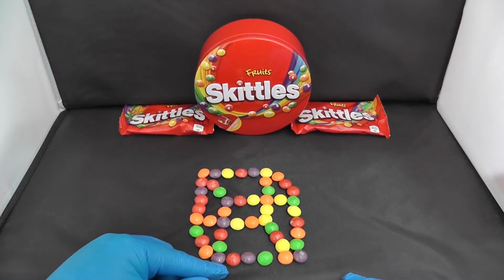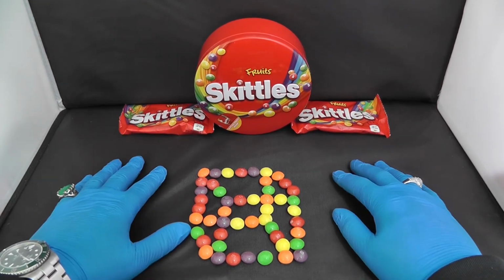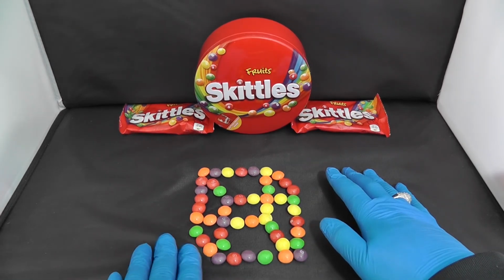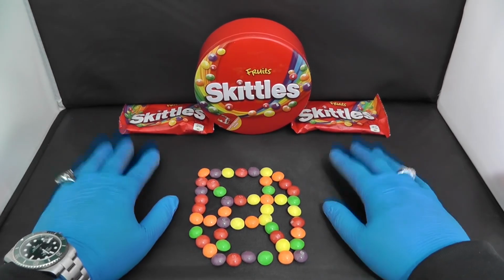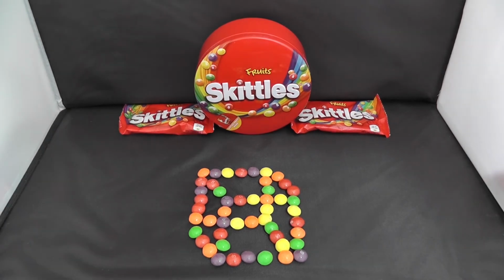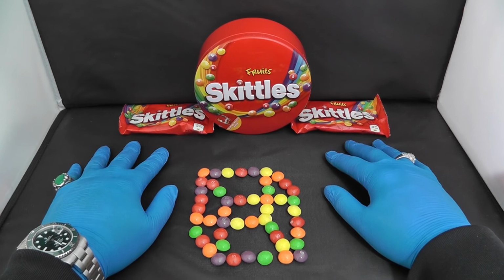So there you go, guys. As you can see, this is how you make a 3D box. If you take your time and make sure the lines are straight, your 3D box will look a lot nicer. But this is how you try and make a 3D box. Try and do your designs, see what designs you can come up with.